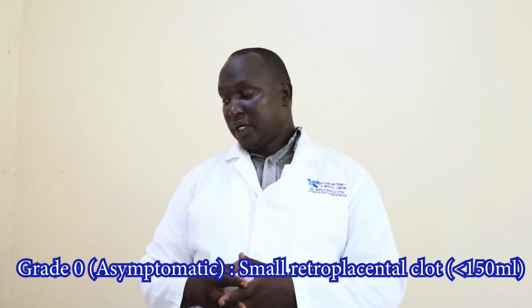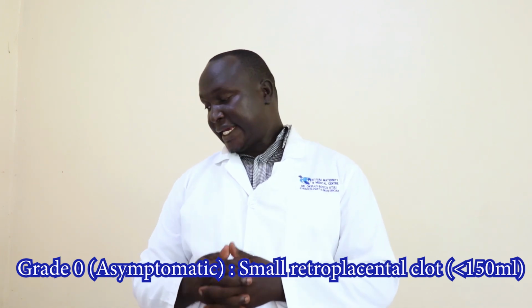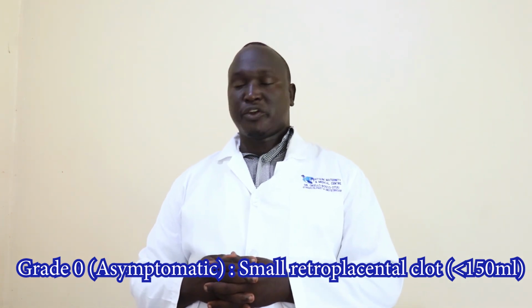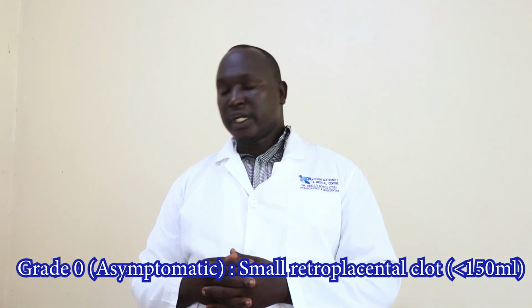It's very necessary because this grading will also determine the outcome and the severity. So grade 0 is what we call asymptomatic. These are small retroplacental clots less than 1/50, and normally the diagnosis is just made when the patient has come for maybe an ultrasound, then the ultrasonographer will get a hit.